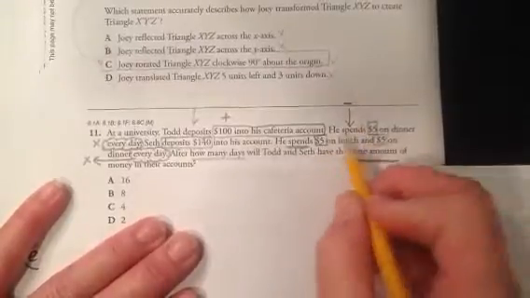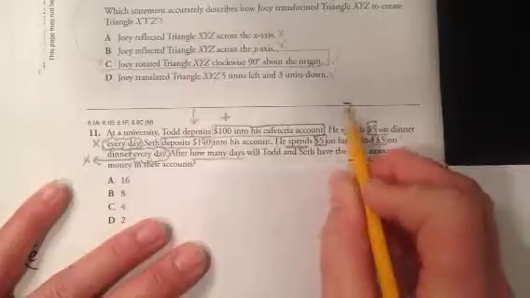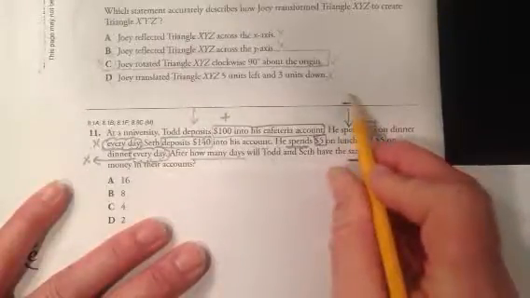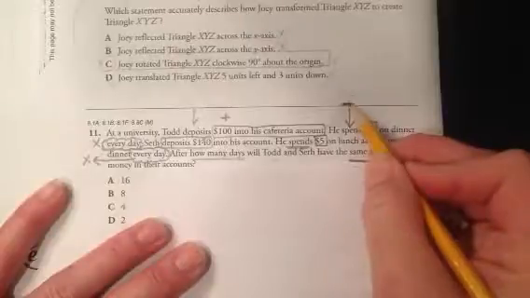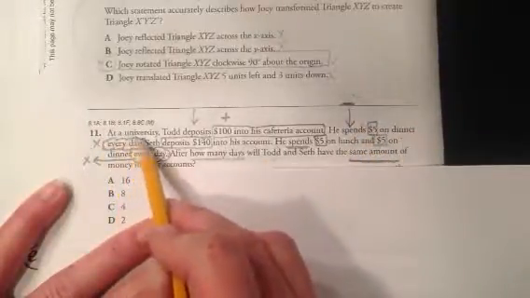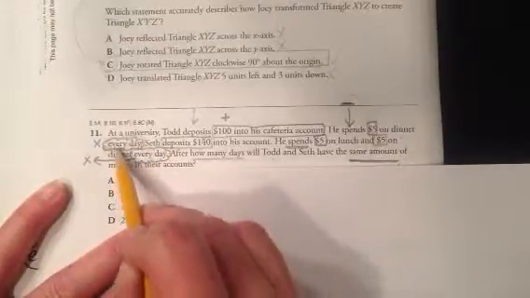Let's keep reading. He spends $5 on dinner. And as you can see, I noted that this was an important word. If you spend something, are you adding it to your original $100 or are you subtracting it? Absolutely. You're subtracting it. So he spends $5 on dinner every day. Yes, the cat's out of the bag. I always circle. I love these words, and here's why.